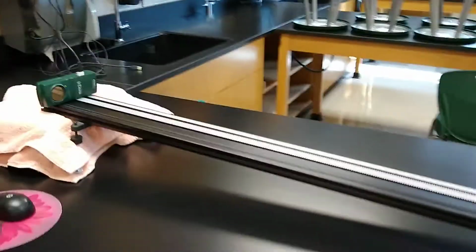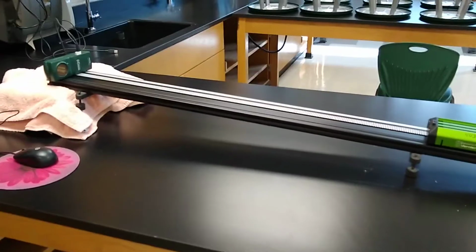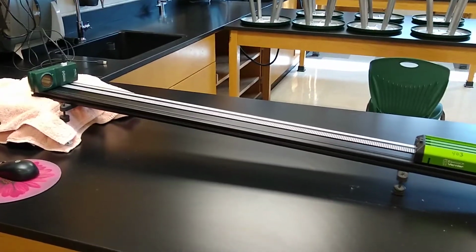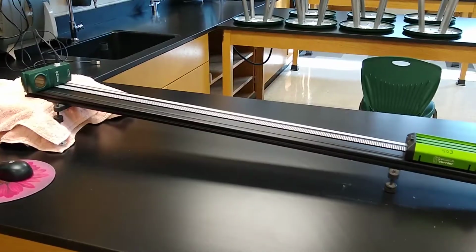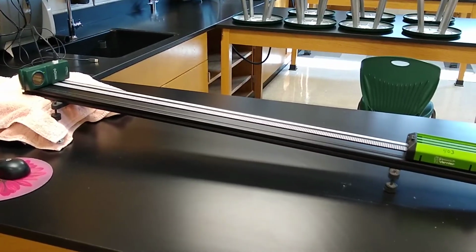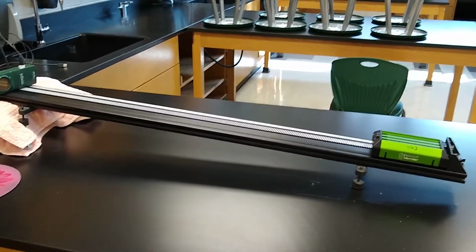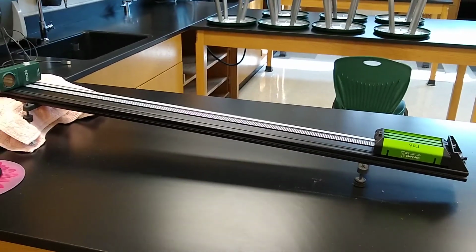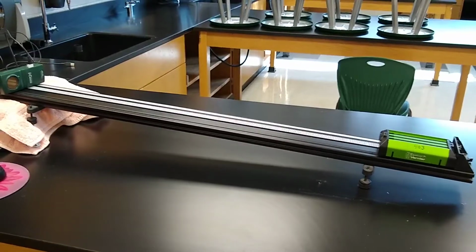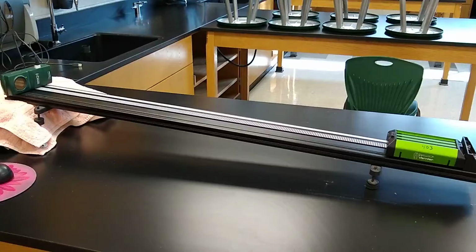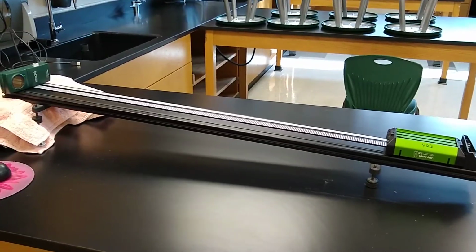But it's also possible for me to put the cart at the top of the ramp and just let it roll down, or to make the ramp level, or to put the motion detector at the bottom of a ramp, in which case I could have the cart start at the bottom and push it away from the motion detector, or I could have the cart at the top and let it roll toward the motion detector. It's going to be your job to figure out what kind of motion these graphs are showing.